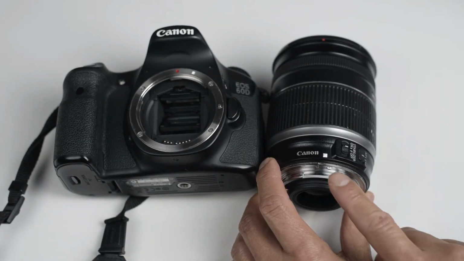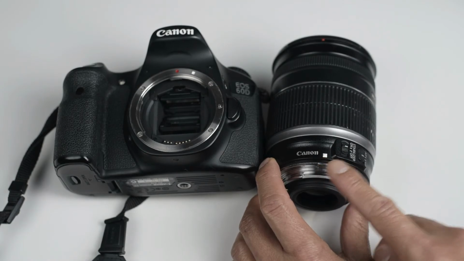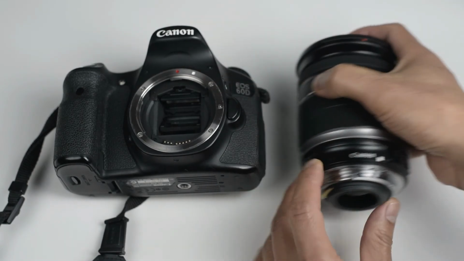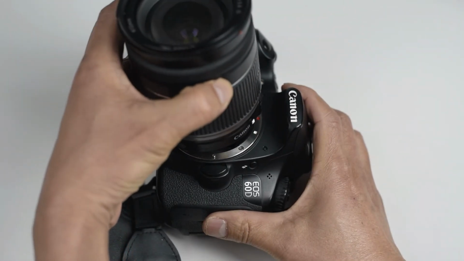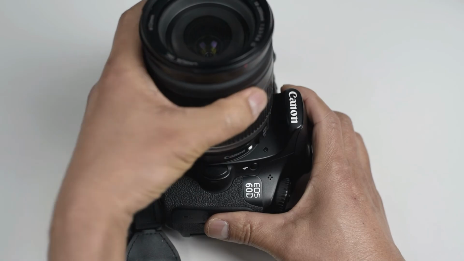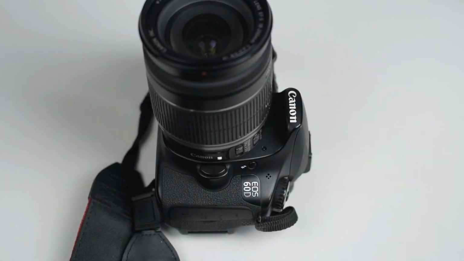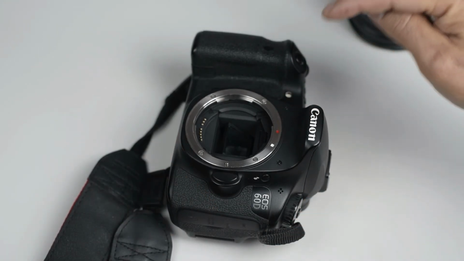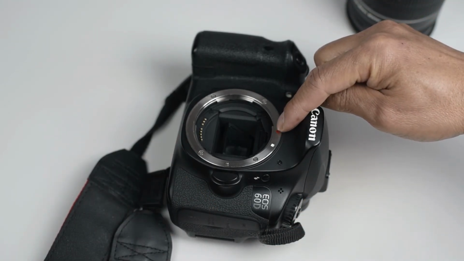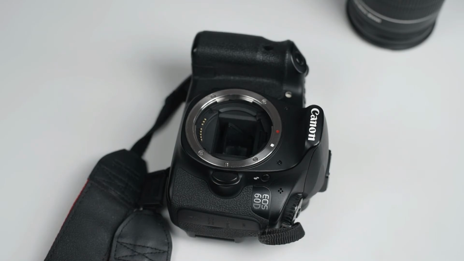This protruding small white square is the alignment mark for APS-C cameras for mounting onto the camera bayonet. You align the white mark with the white mark on the bayonet to mount the lens on the camera. There is also a red dot on this APS-C camera's bayonet, which is the alignment mark for mounting EF lenses. EF lenses can be used on Canon's crop frame sensor cameras.